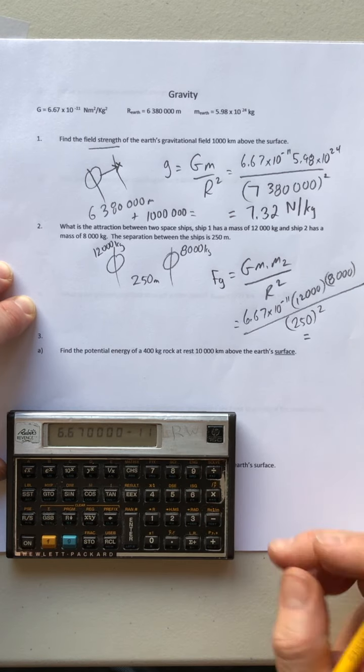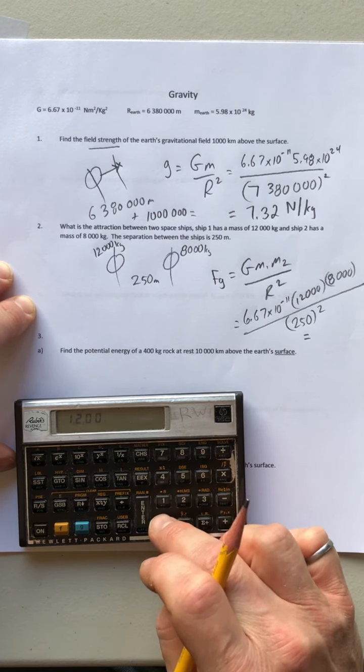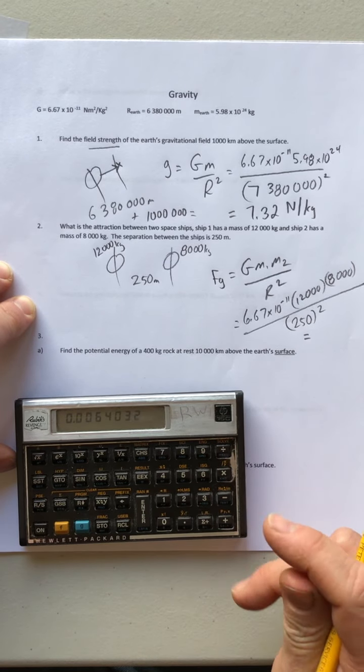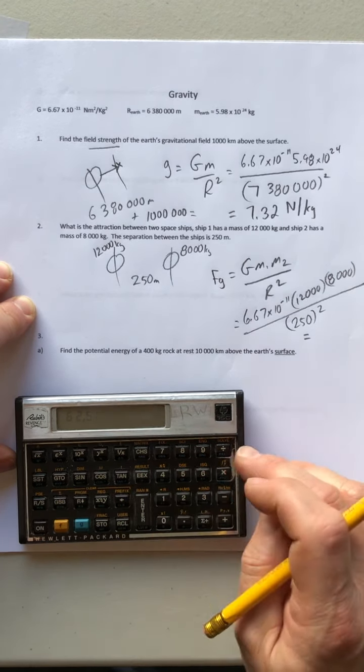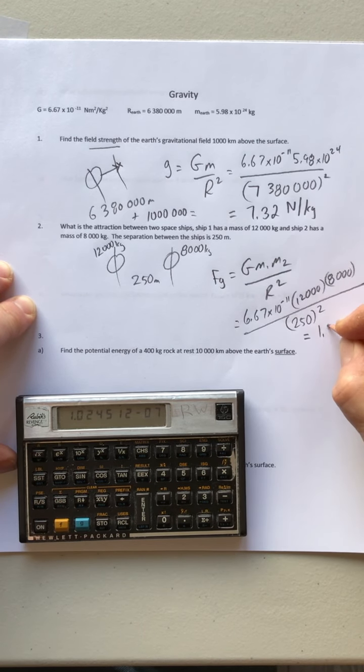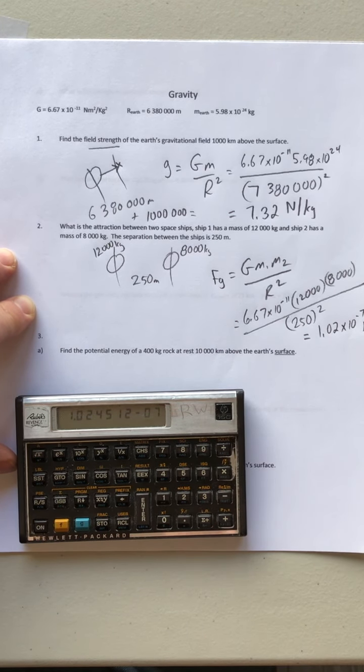So 6.67 times 10 to the minus 11 times 12,000 times 8,000. And then divided by 250 squared. And we change it to scientific notation. Times 10 to the minus 7 newtons. Not a lot of force. These things will not accelerate very quickly towards each other.